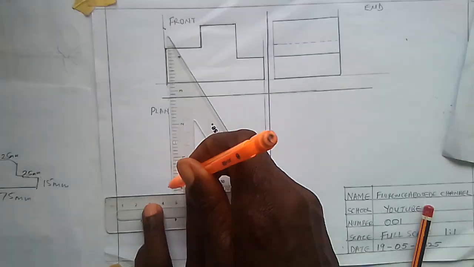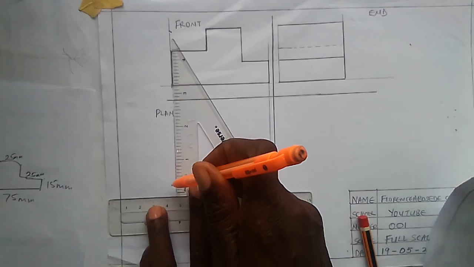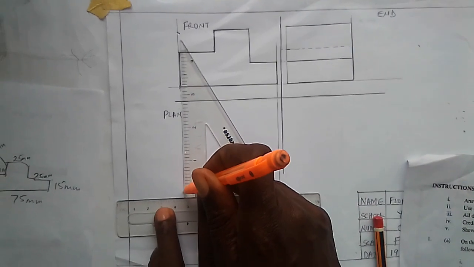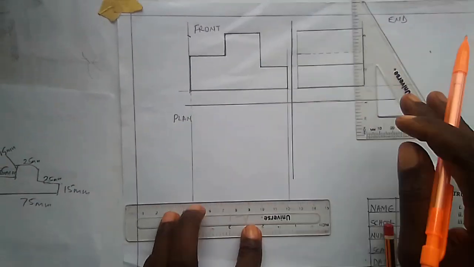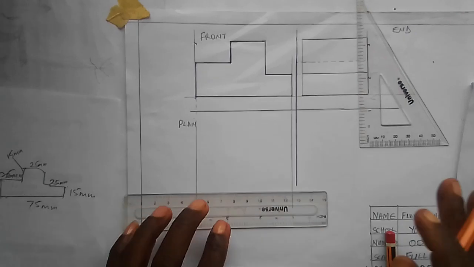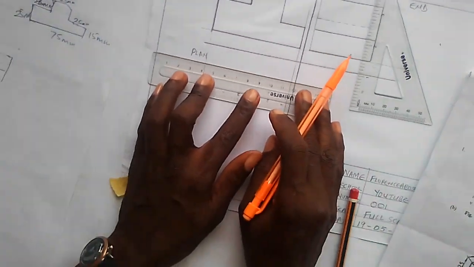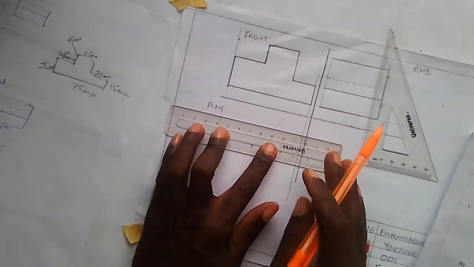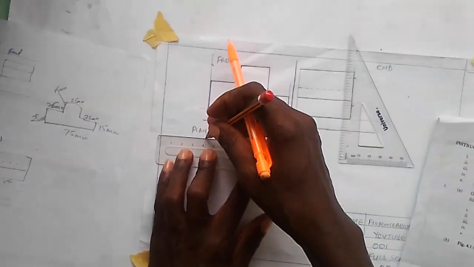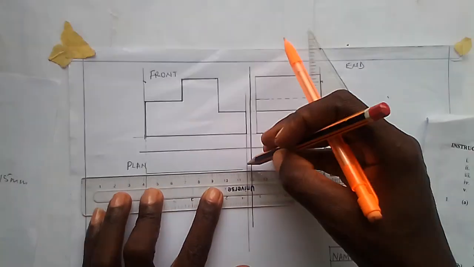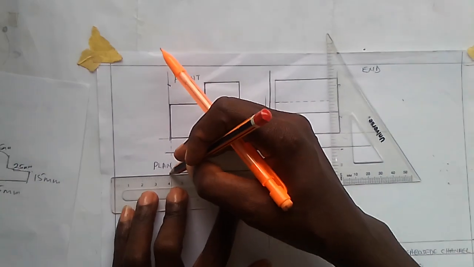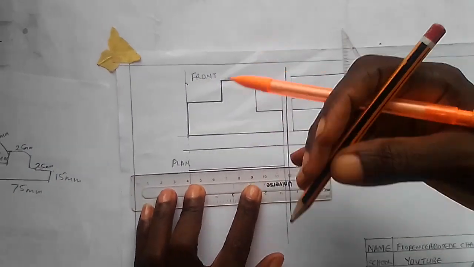So when you draw your line down, okay, can just join at the top here, just join straight like that. You already have your dimension, so just join the line and take it out.